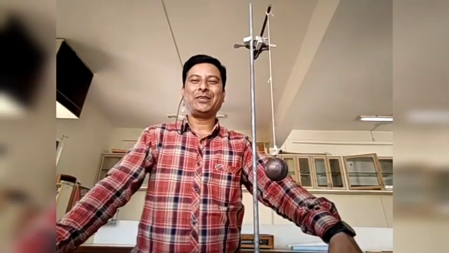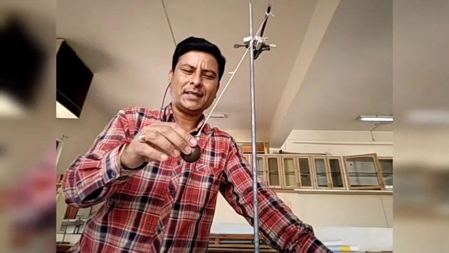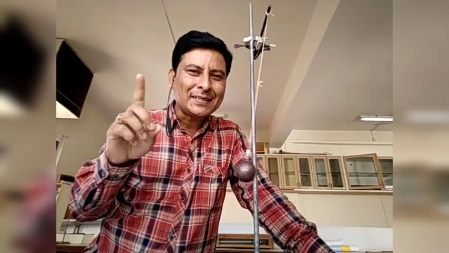Third, the time period of a simple pendulum, and this is very important. It's very simple. Time period is the time required to complete one oscillation. As you can see here, this pendulum is oscillating, so of course it requires some time to complete one oscillation. So let's consider that this pendulum is taking 1 second to complete one oscillation.